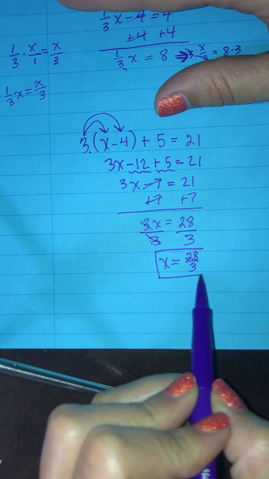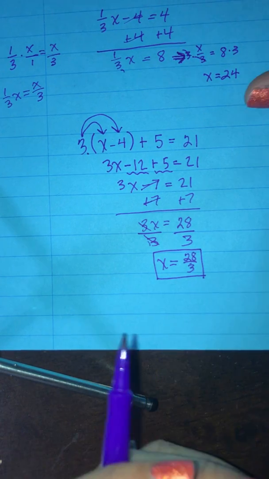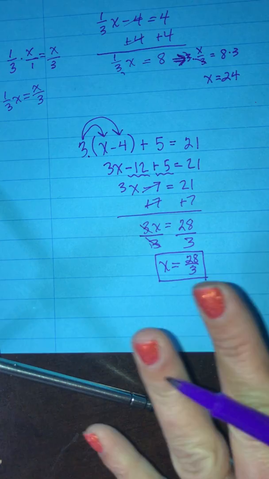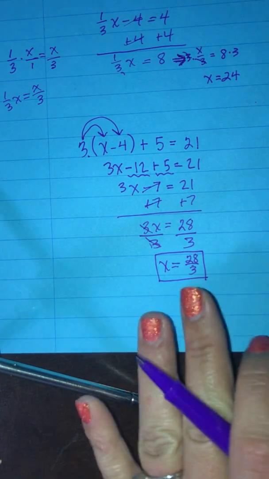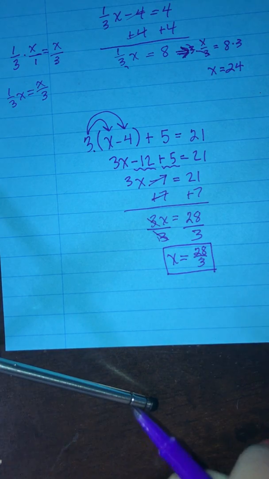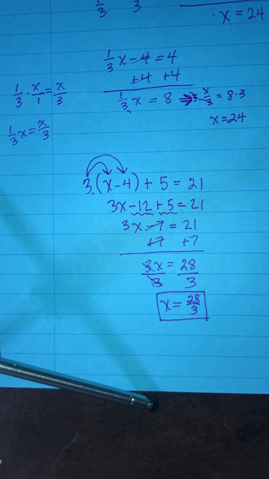We're not always going to get a nice whole number that's positive, with no fractions or anything. So that is okay. We don't need to do anything else to that. And again, don't convert that to a mixed number. We want to leave that just like it is. That's totally fine. That's actually better. So there you go. Hopefully that helped a little bit.